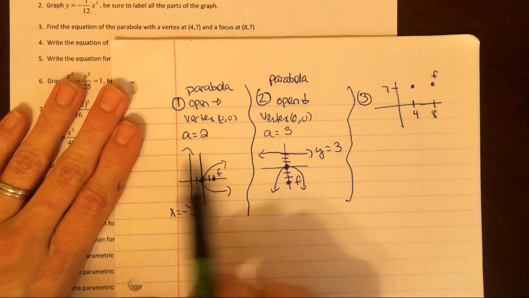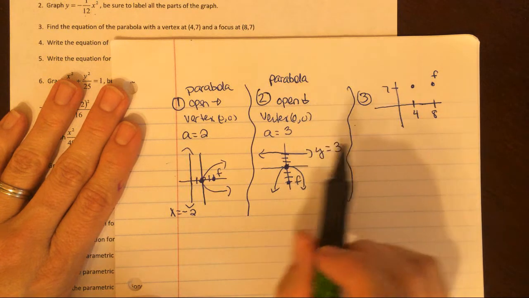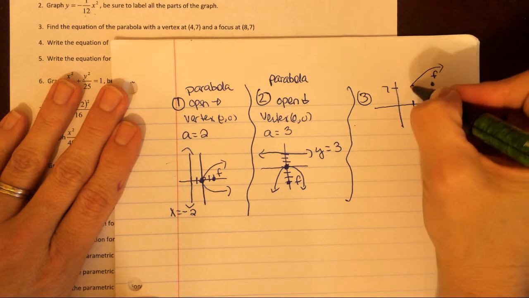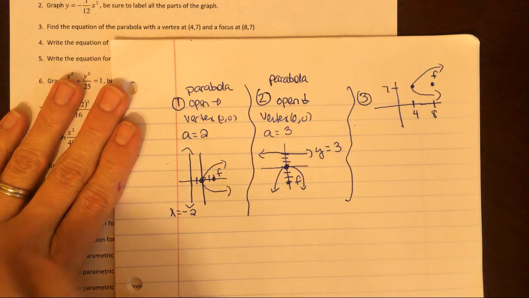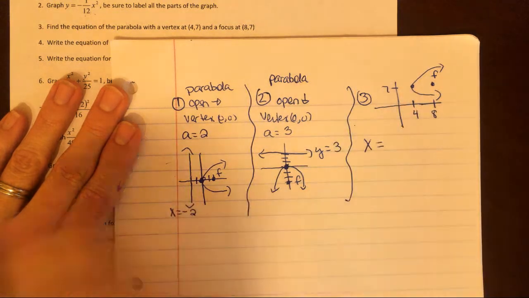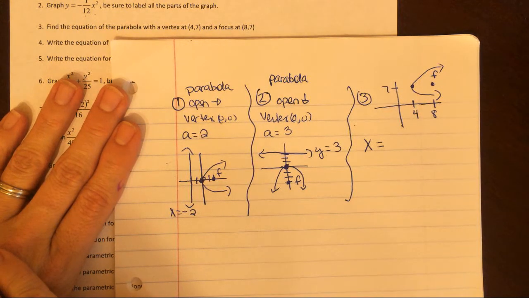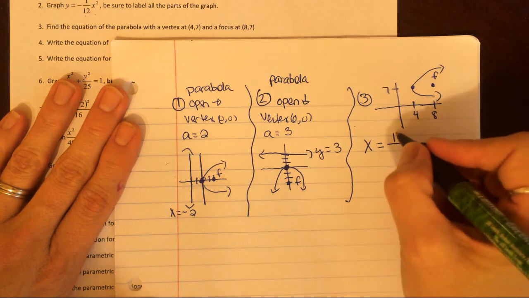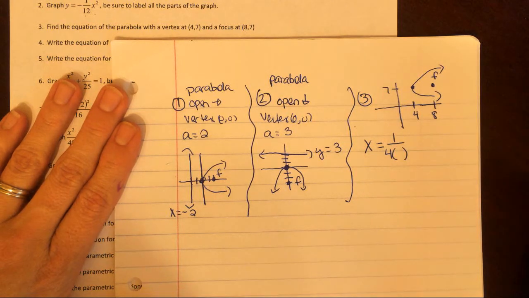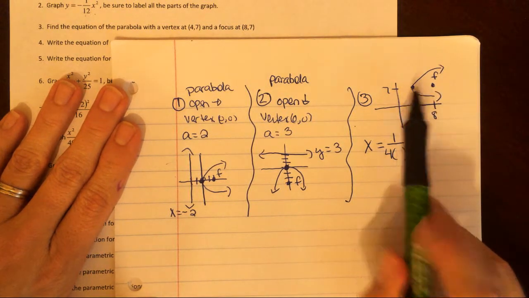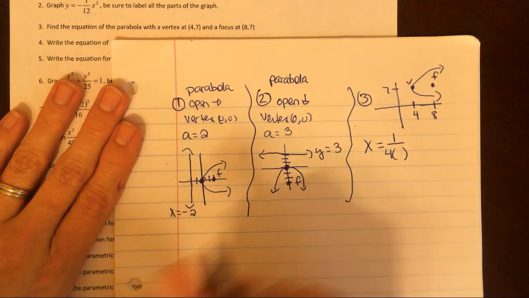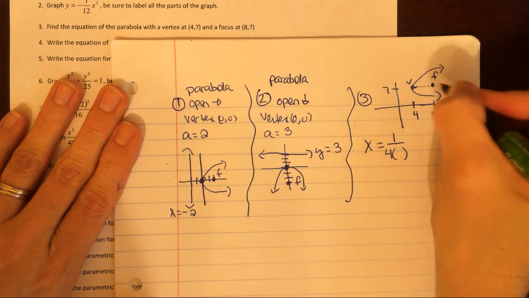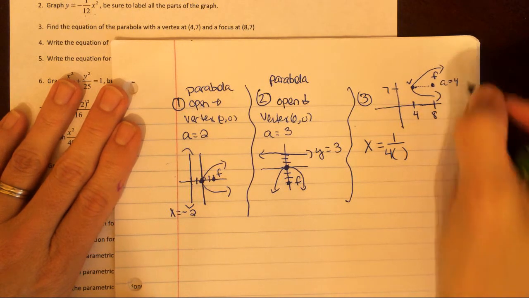And earlier I told you when we were graphing these two that your focus will always be inside the parabola. So if this is my vertex and this has to be inside, that tells me that my parabola is going to open to the right. If my parabola opens to the right, it means I need an x equals equation. I know that fraction out front has to be positive. I know the fraction out front is 1 over 4 times whatever my A is. I know that my A is the distance from the vertex to the focus. So I need to know what is the distance between those. The distance between the vertex and the focus tells me A is equal to 4.